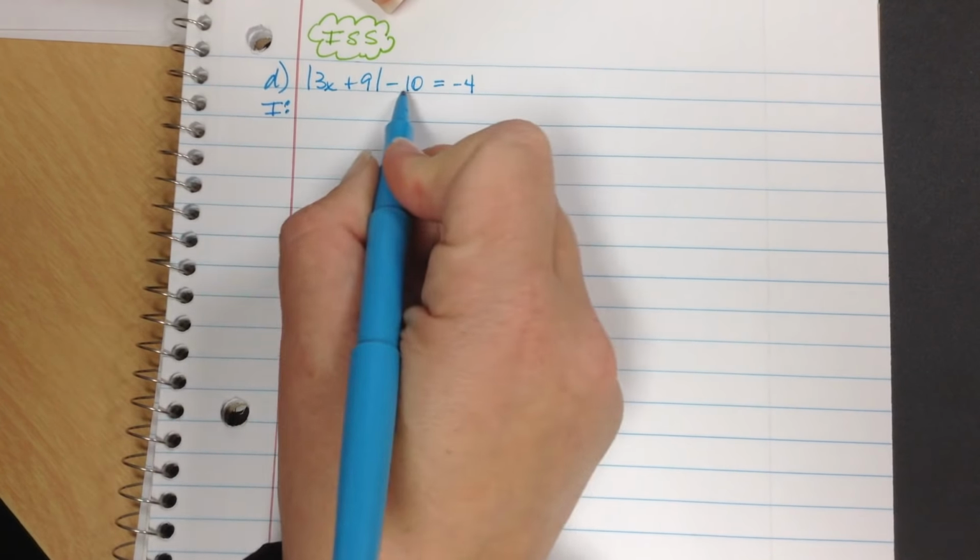Nines cancel. And I have 3x equals 6 minus 9, which is negative 3. Still getting x by itself, I have to divide both sides by 3. The 3's on the left side cancel, leaving me with just x. X equals negative 3 divided by 3 is negative 1.